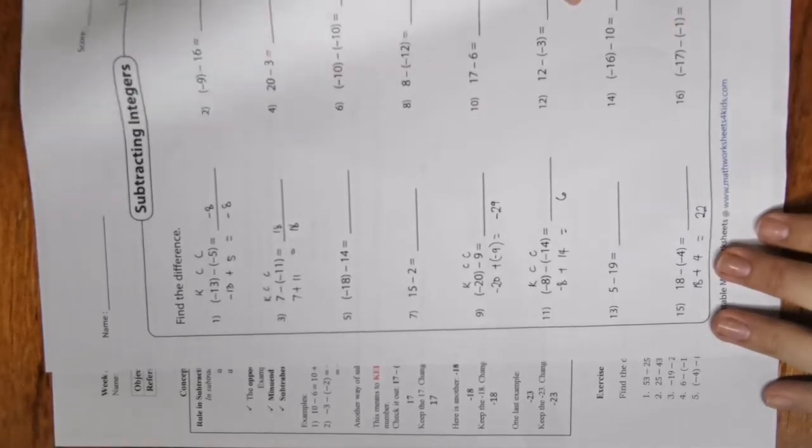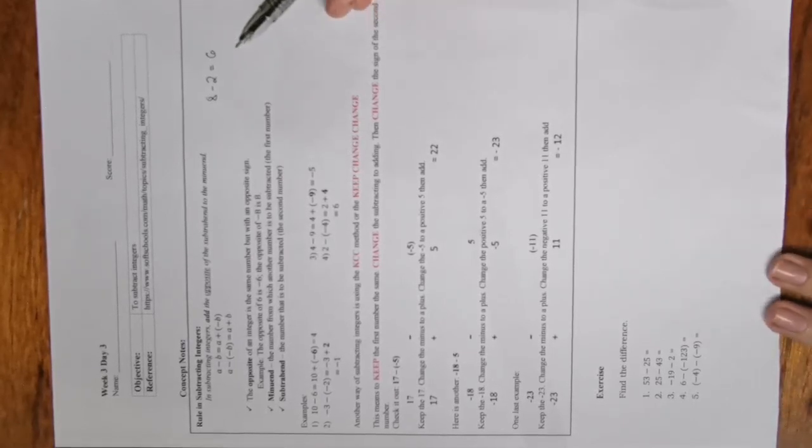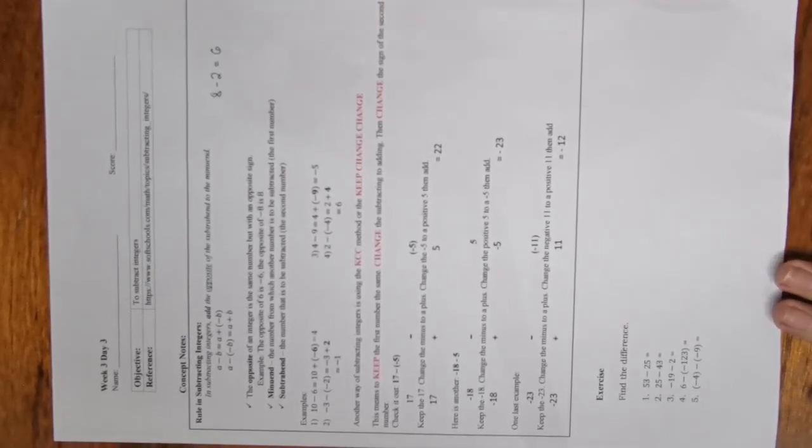So that is how to subtract integers. Again, apply the KCC first before you proceed to addition of integers. Gamita ang rules sa addition of integers, but before that, mag-keep change ka. So that is how to subtract integers.